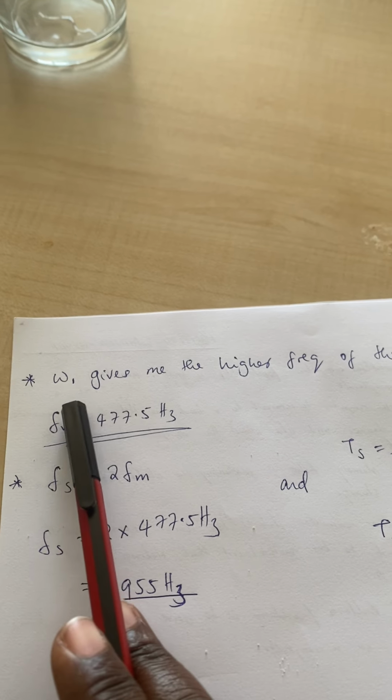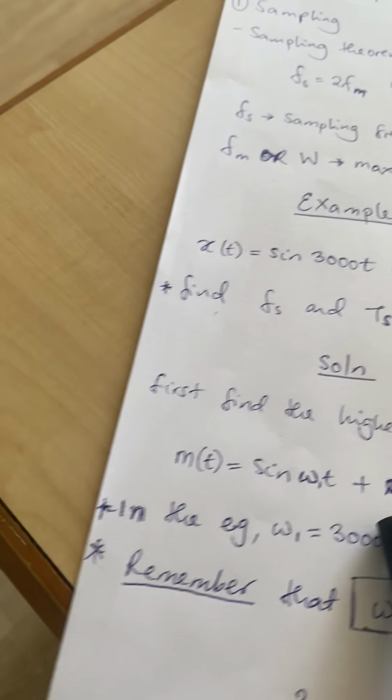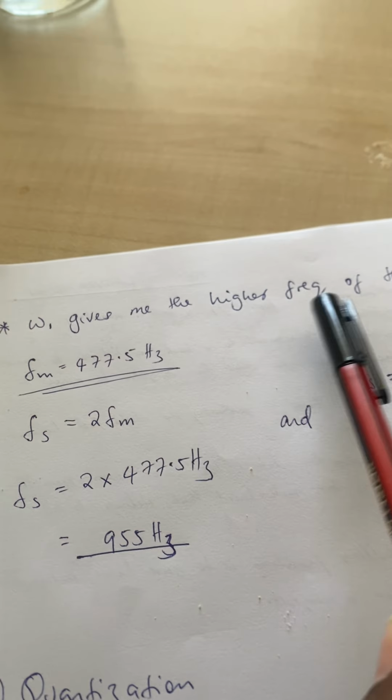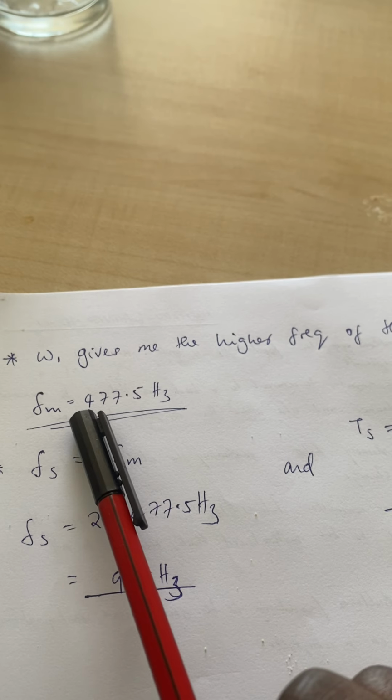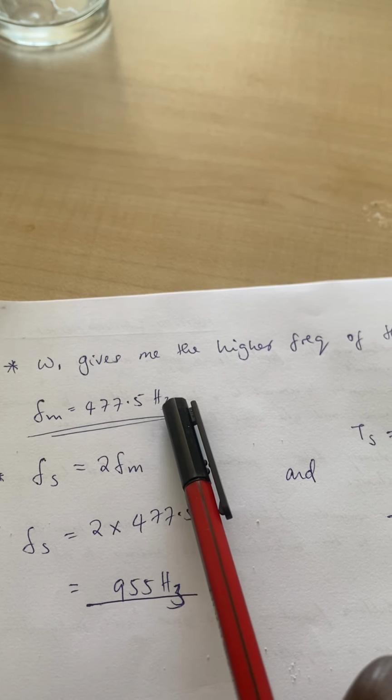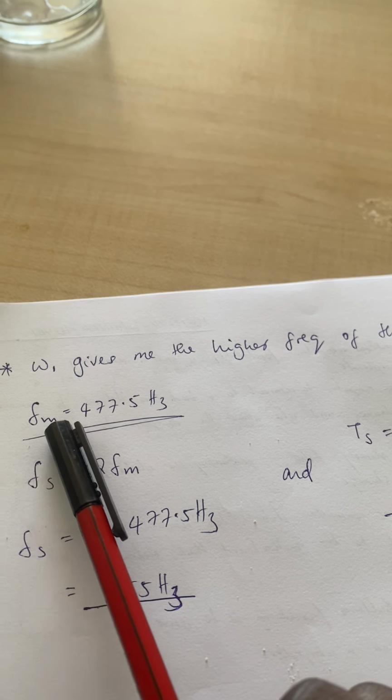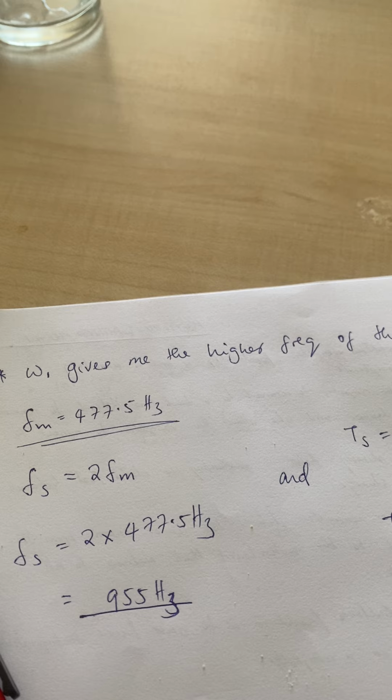Okay, so W1, which is 3000 here, gives me the higher frequency of the two. Therefore this frequency which I've just found, 477.5 hertz, is my FM, the maximum frequency present in the signal.